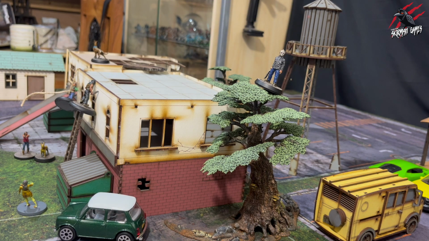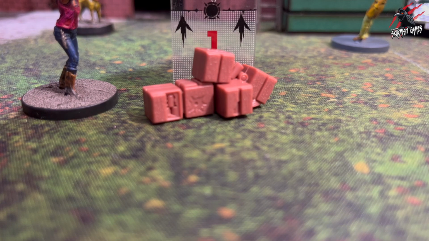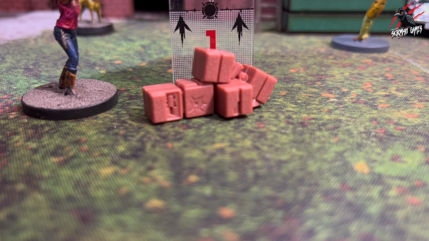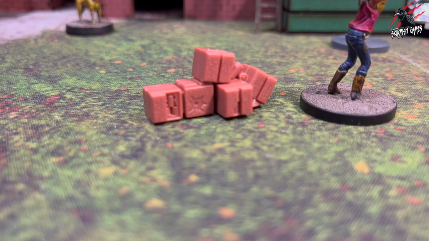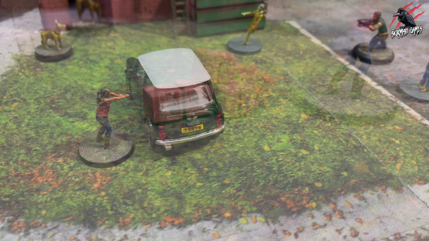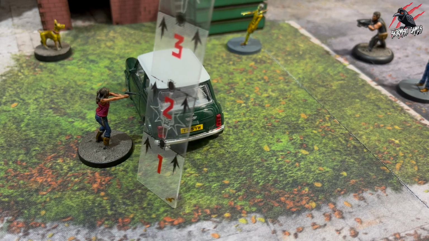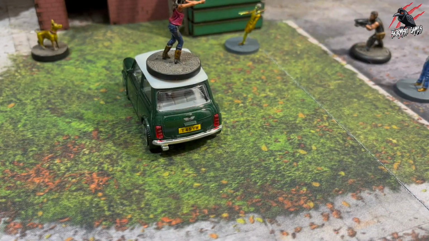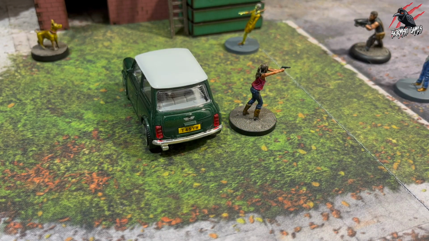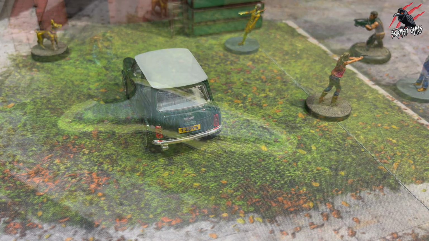Note that reactions can be made by enemy models after each move action that was carried out as part of a continuous move. Let's look at obstacles now, and survivors can move across obstacles or terrain that's less than 1 inch high as normal. Anything over 1 inch will slow them down, so measure the distance that they move up, across and down unless they use a fall action.